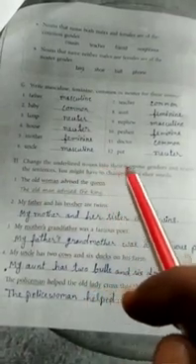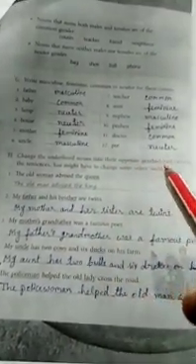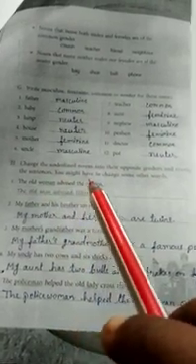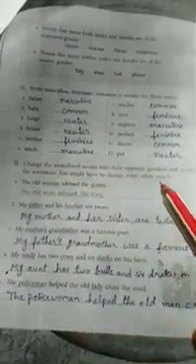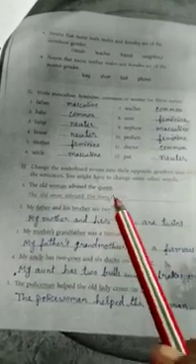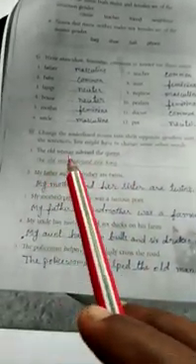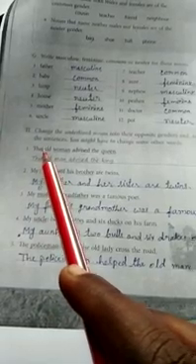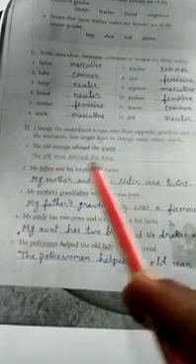Now change the underlined nouns into their opposite genders and rewrite the sentences. You might have to change some other words. So now here you have to change the gender. First one has been done for us. The old woman advised the queen. The old man advised the king.